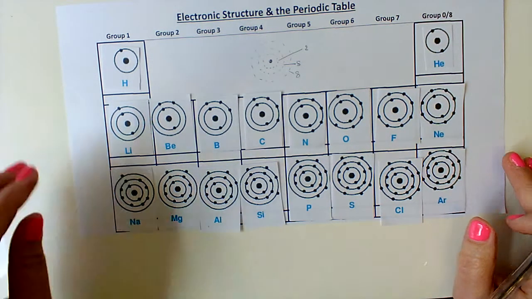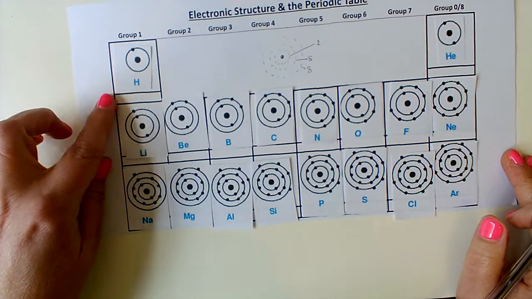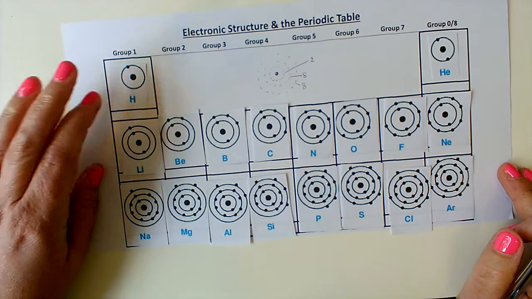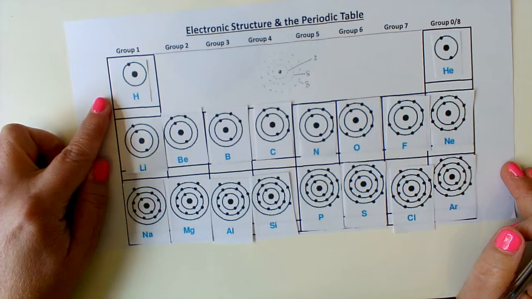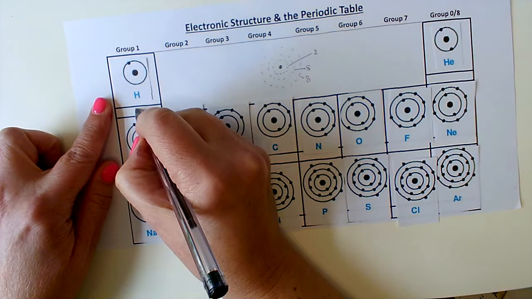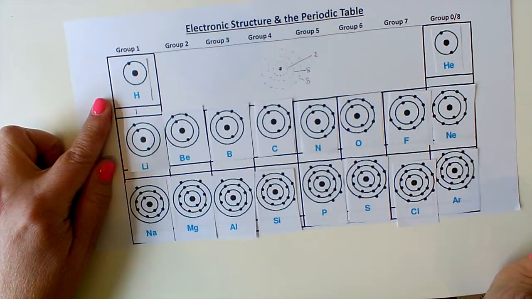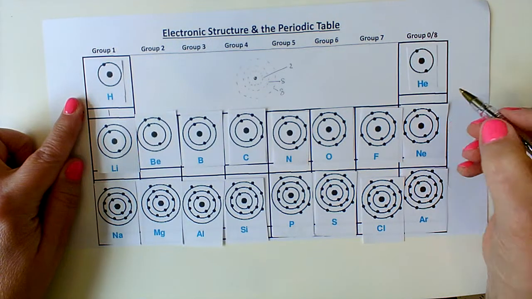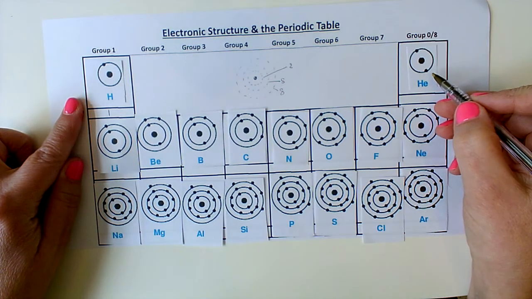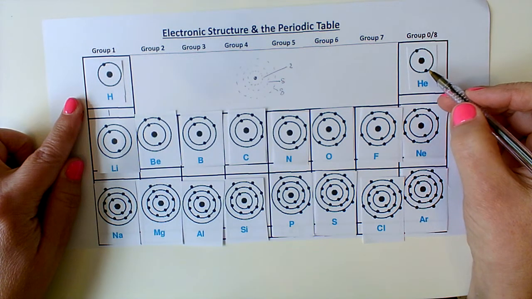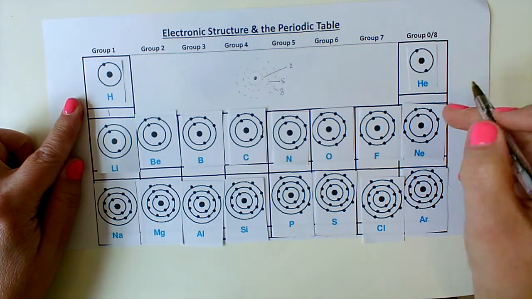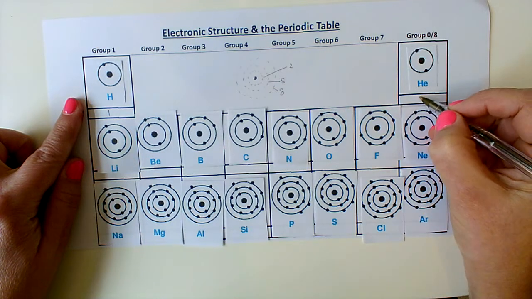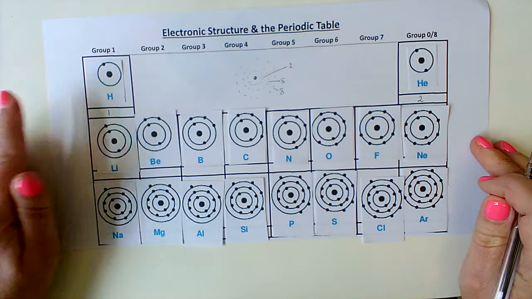Okay, so if we look at hydrogen, which is the smallest and lightest element, it only has 1 electron. So when we do the electron configuration for hydrogen, it's pretty simple, it's just 1. If we look at helium, which is atomic number 2, it's got 2 electrons in that inner shell. It's got a full shell there, but it's only got 2, so the electron configuration is 2.